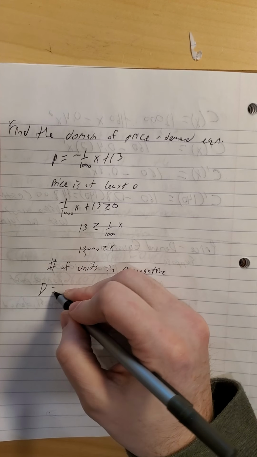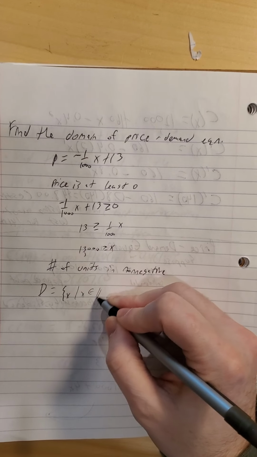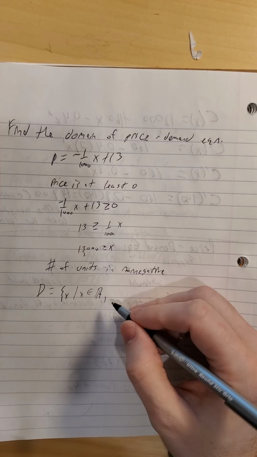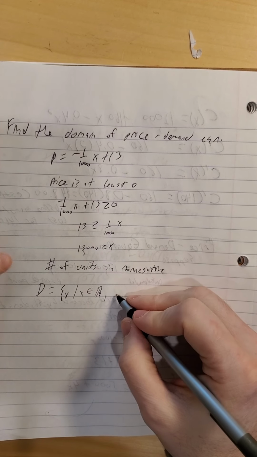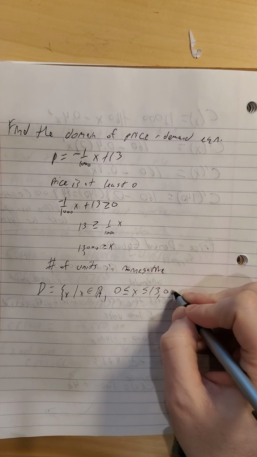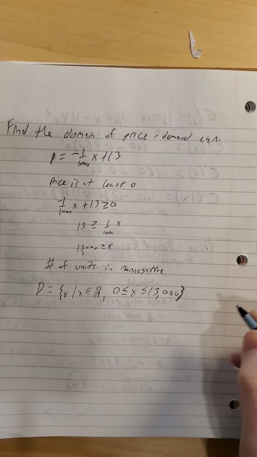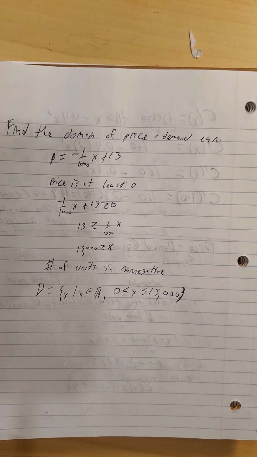So our domain is little x such that x is a real number. We could narrow it down to whole numbers: 0 less than or equal to x less than or equal to 13,000. So that's the limit on the number of units in this particular problem.